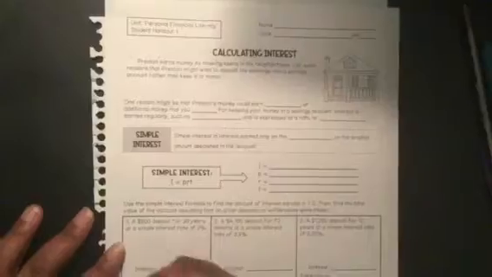Now, some reasons that he might want to is because it's a secure savings account. By securing the money in the bank, it has some insurance on it.